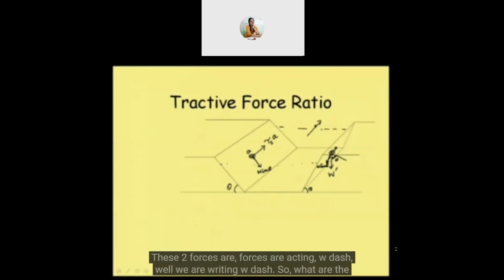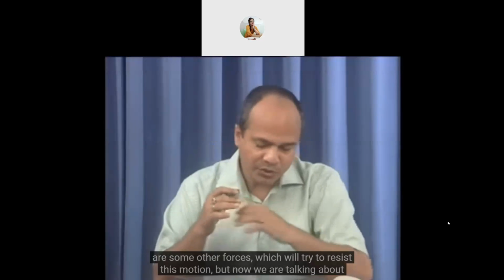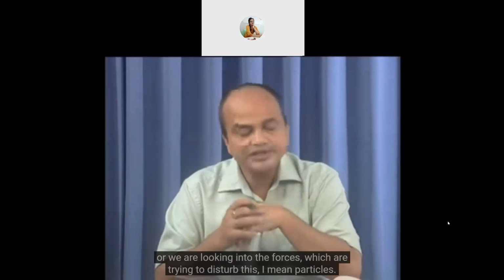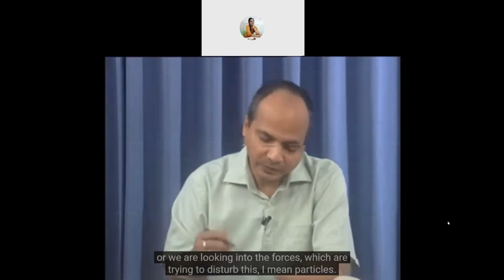So what are the net forces acting on this particular area to disturb this sediment? There are some other forces which will try to resist this motion, but now we are looking into the forces which are trying to disturb the particles.